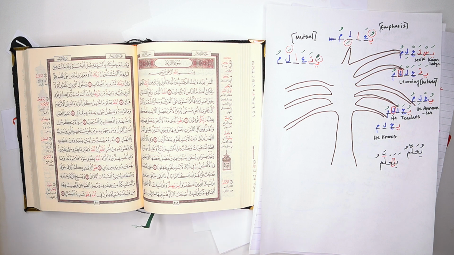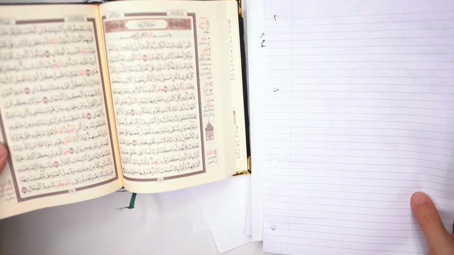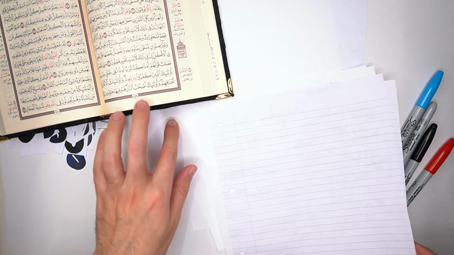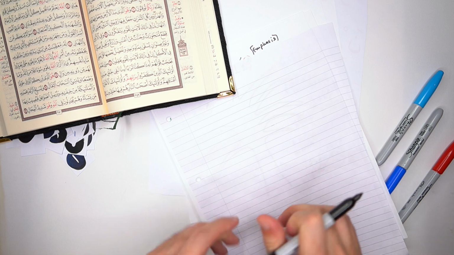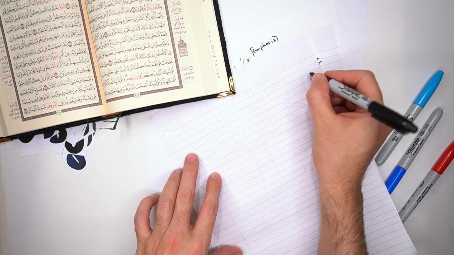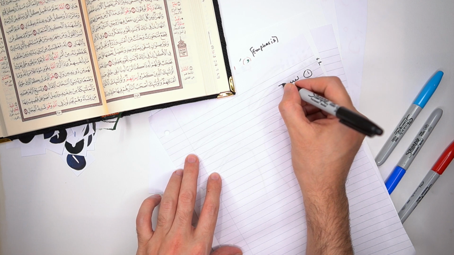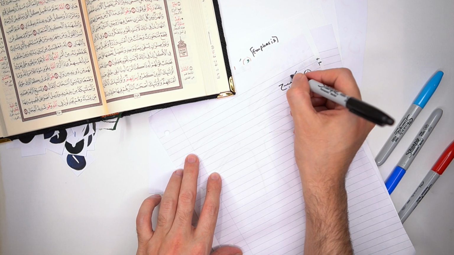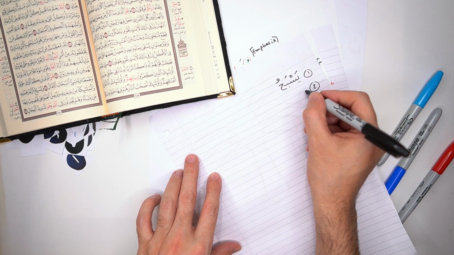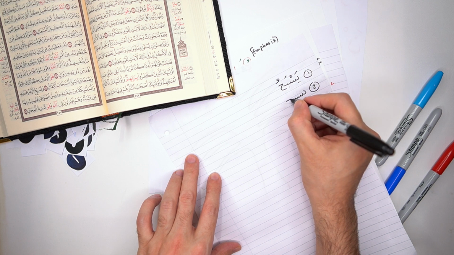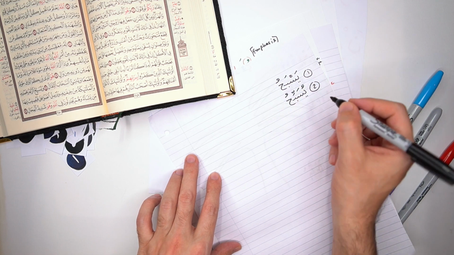So this is a piece of paper, and if I write down this list, so for instance, if I say, for example, let's make these patterns 1, yasbahu, and the next one, yusabbihu.